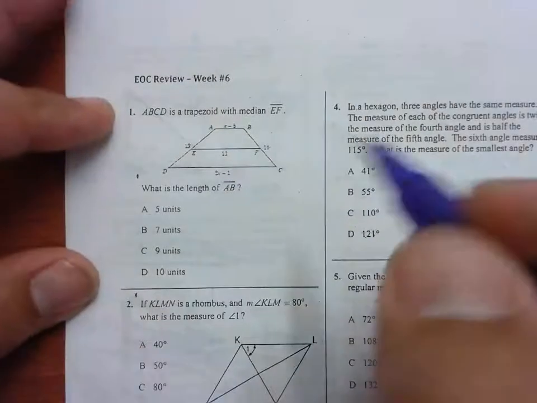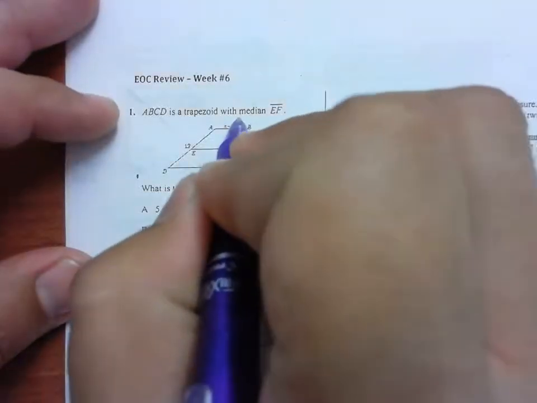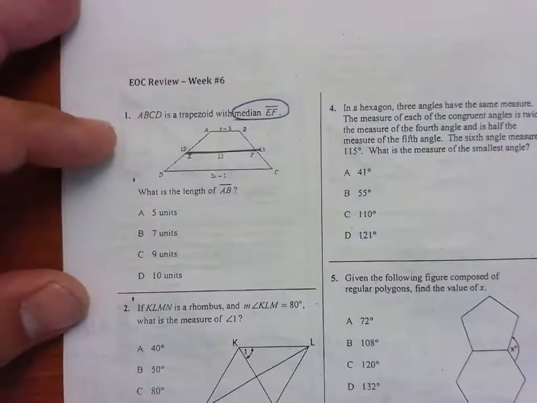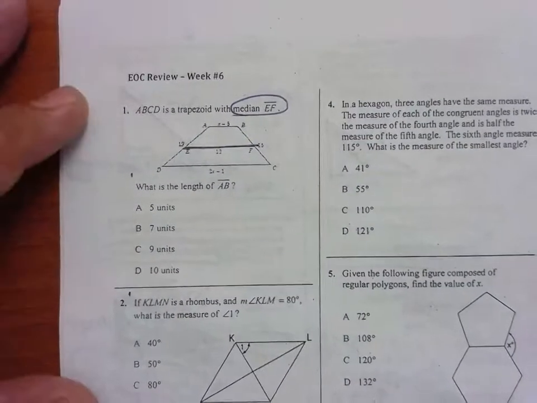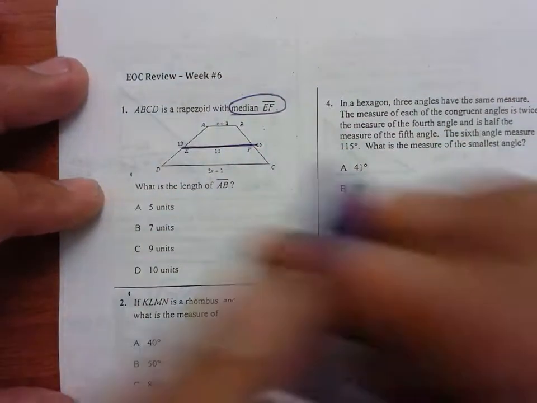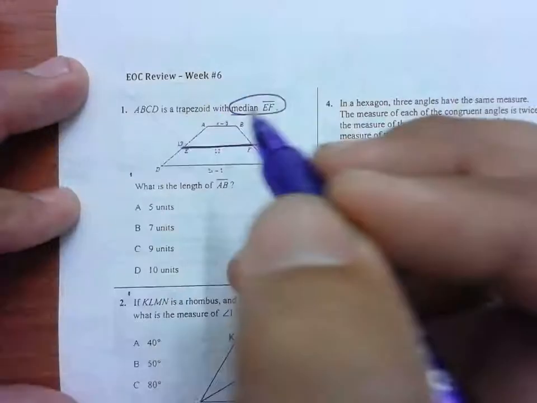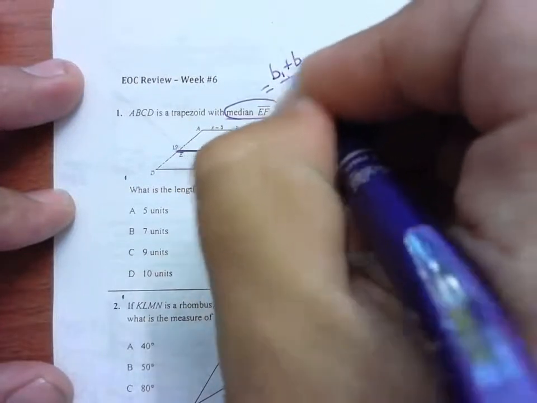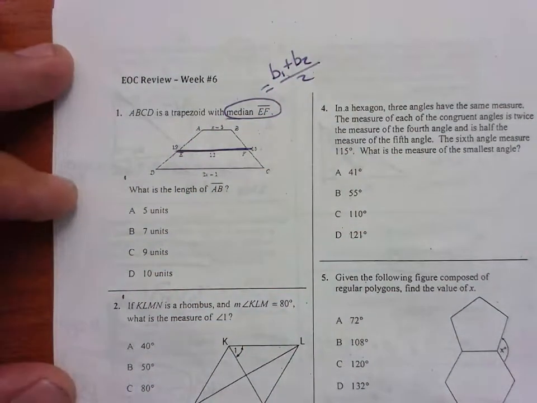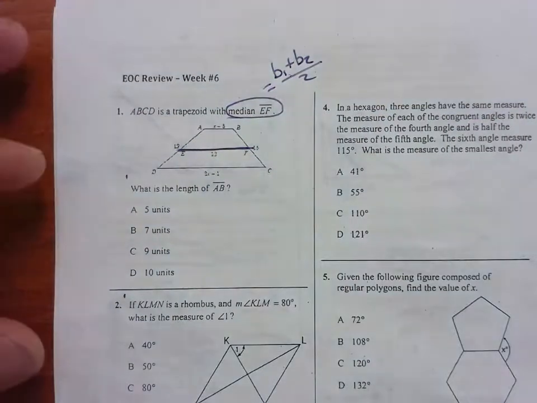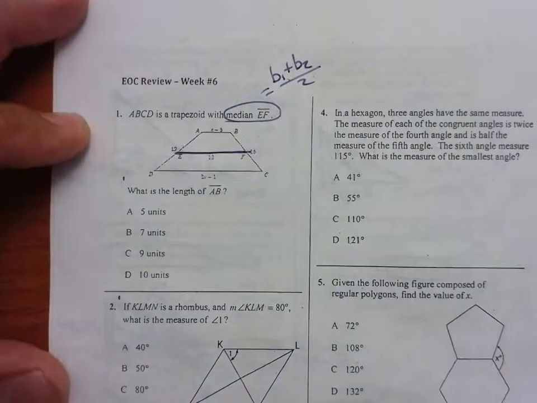This is a trapezoid. You have to find a median. They gave you the median, which is this. The median means it's in the middle. What is the length of AB? To find this purple line, you are going to add, that equals base 1 plus base 2 divided by 2. The median is base 1 plus base 2 divided by 2. See how they gave you something in all three places? So, what is this?